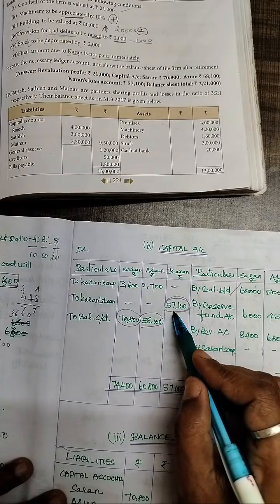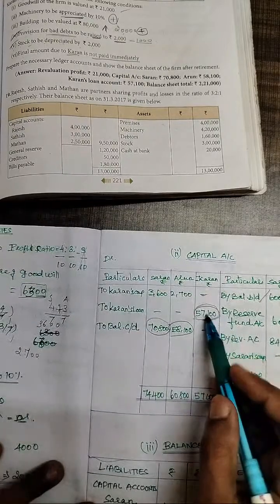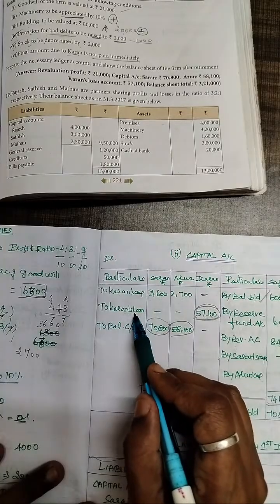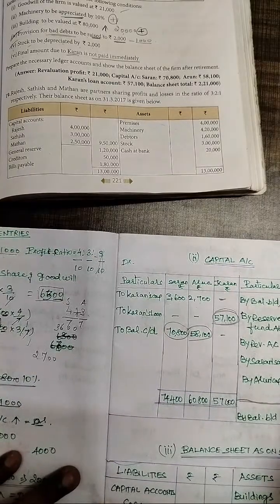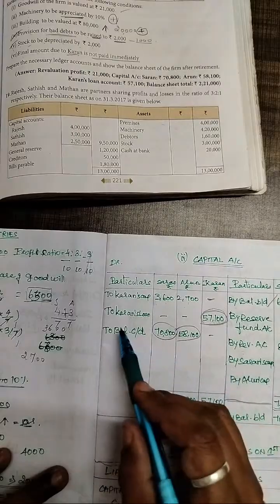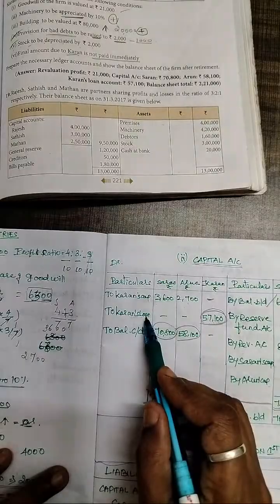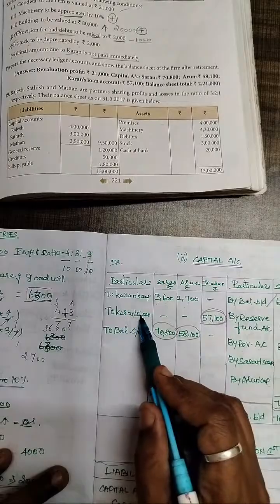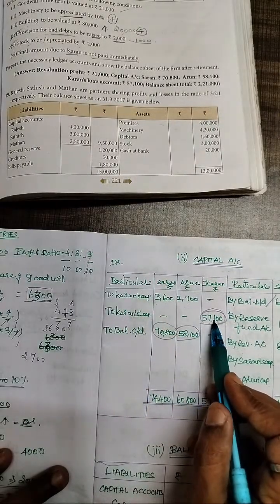It is not settled to the retired partner Karan, so it will be converted into Karan's loan account. That means Karan provides a loan to the partnership firm. If the continuing partners do not settle Karan's amount, then Karan's settlement amount is considered as Karan's loan account. Which means the retiring partner Karan provides a loan to the firm. How much? 57,100 rupees.